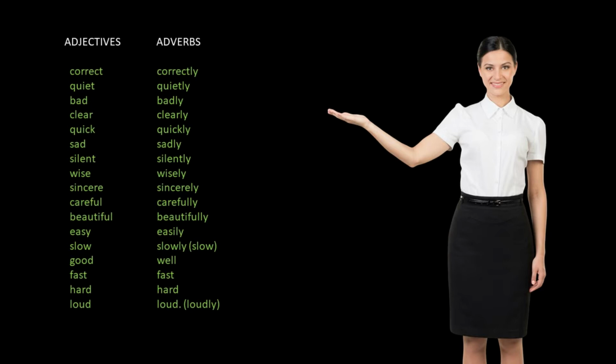Wise, wisely. Sincere, sincerely. Careful, carefully. Beautiful, beautifully. Easy, easily. Slow, slowly. Good, well. Fast, fast. Hard, hard. Loud, loudly.